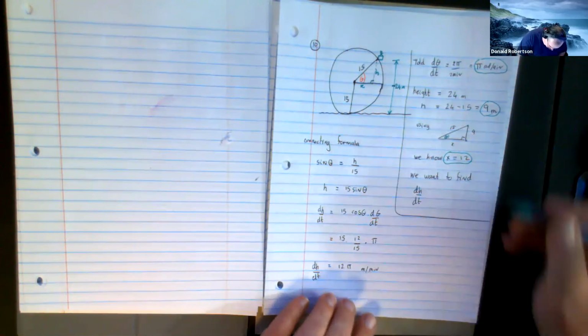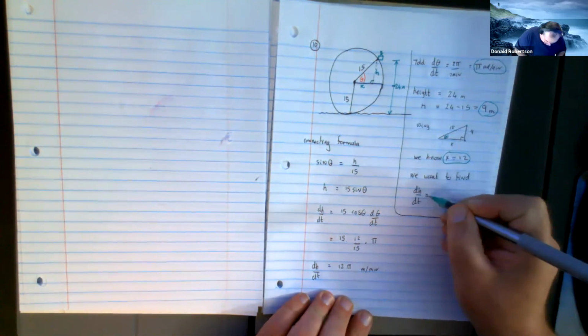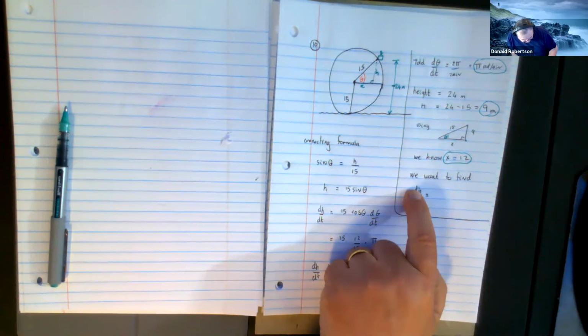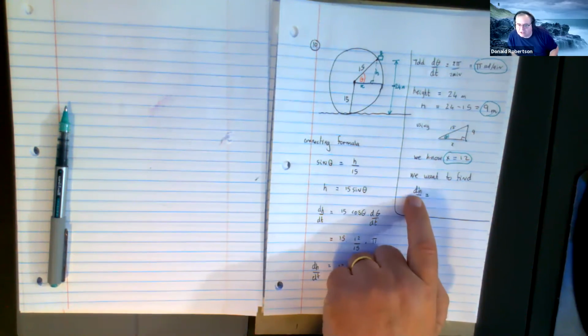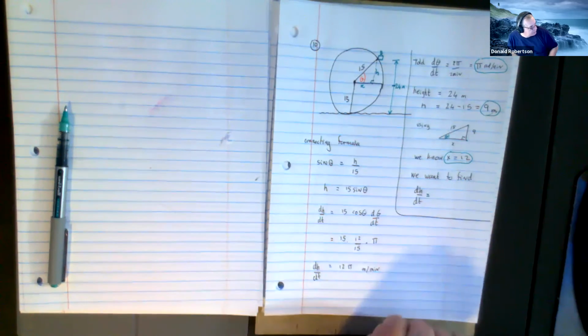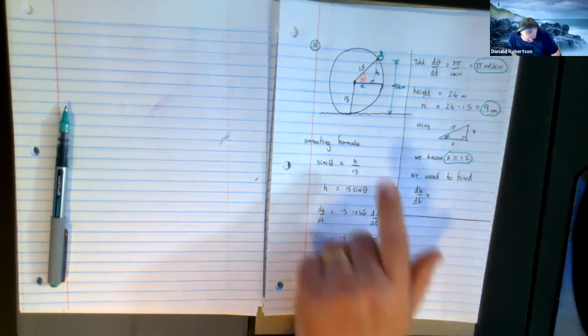And after all that information, this is what we're being asked to find: the rate at which the height is changing with time. Find dh by dt. So I was drawing this circle and I drew this and I drew that and I created this little fella here. And it would have been nice if they had given you this picture, but actually you had to create one. So that's not there in the homework.